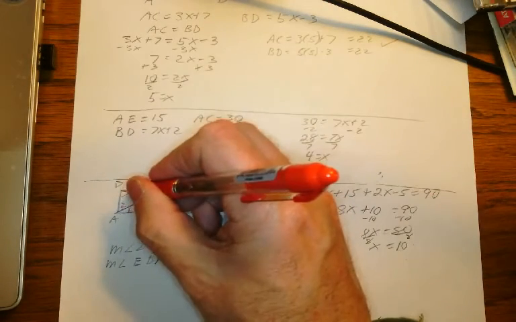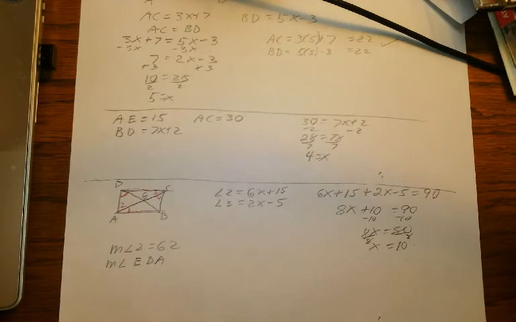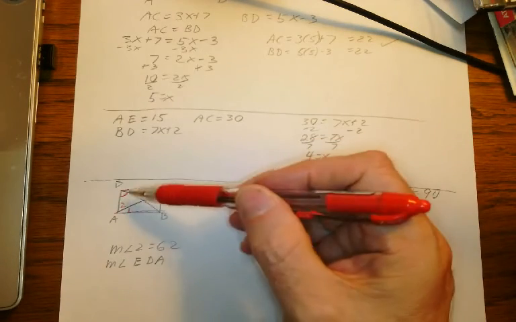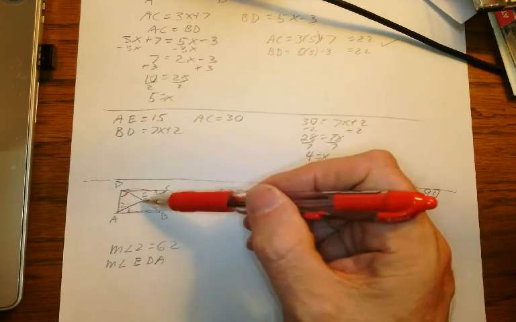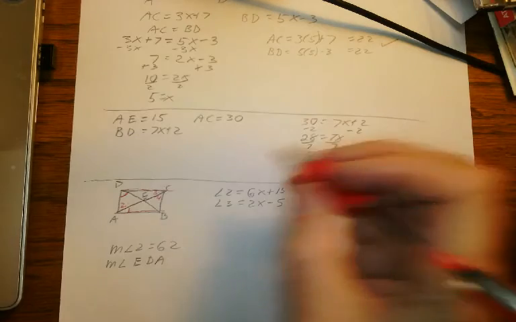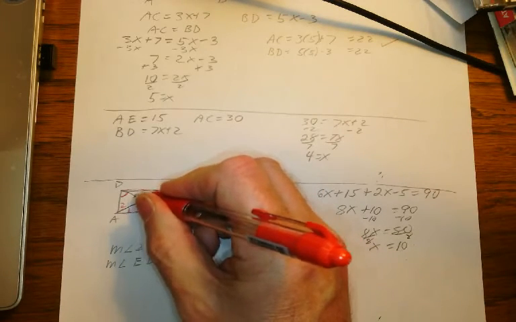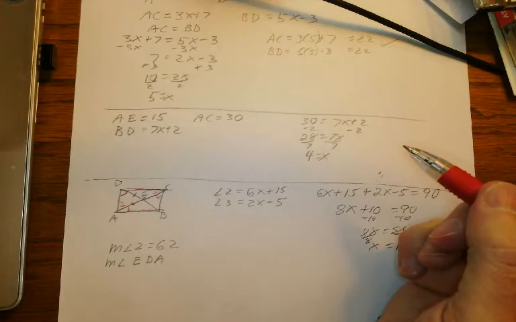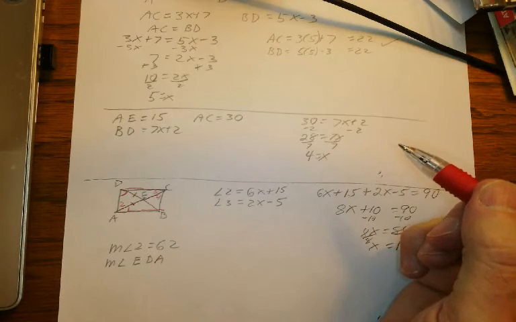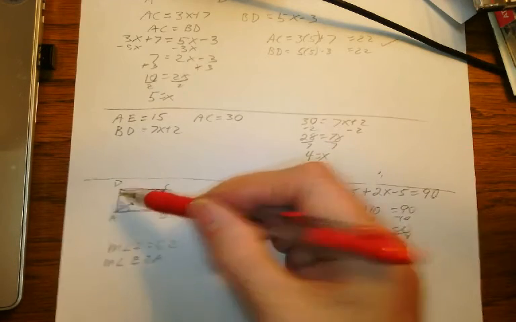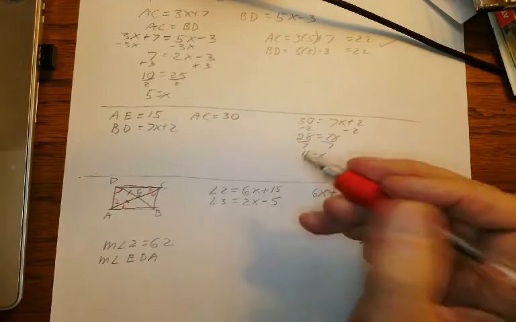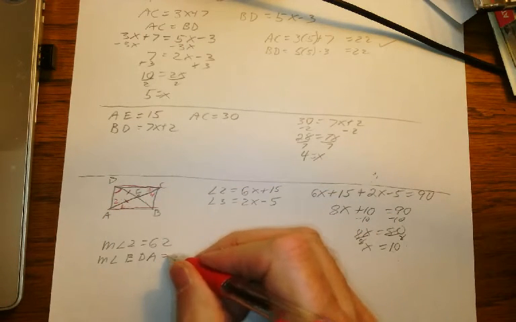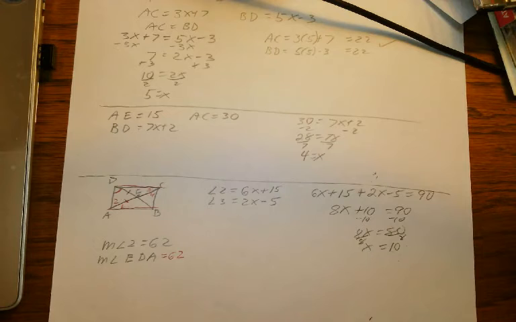EDA is this angle right here. Well, there's a lot of ways you can do this, but take a look at this triangle right here, triangle DEA. What kind of triangle is it? Well, it's an isosceles triangle, because these two right there are congruent. Those are the legs. These are the base angles. If angle 2 is 62, EDA up here, the other base angle, is also 62.